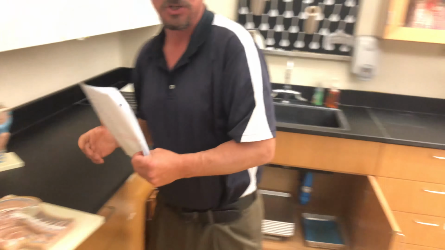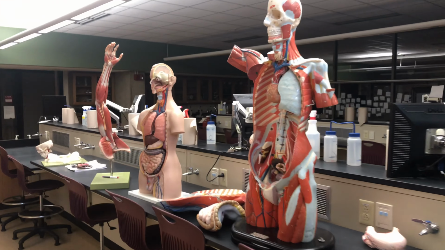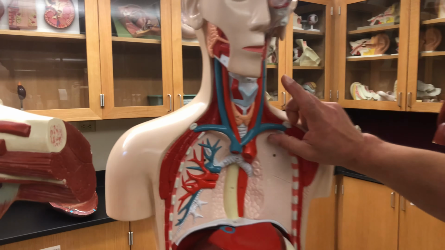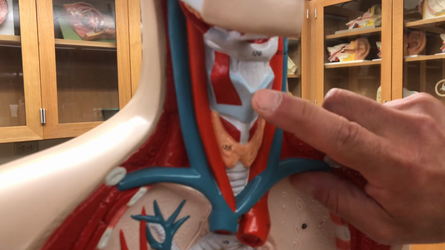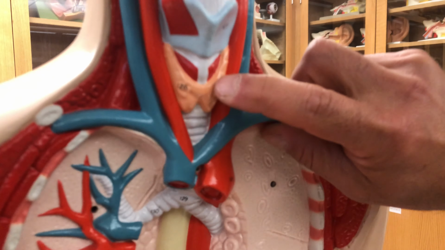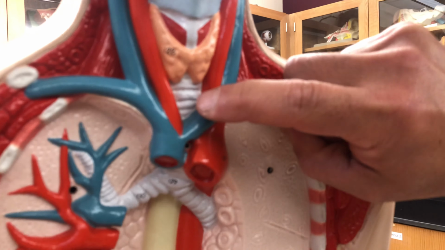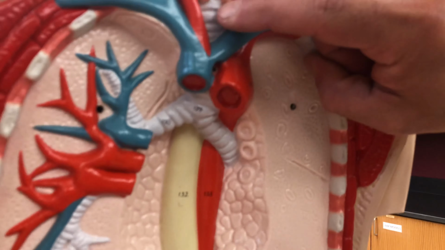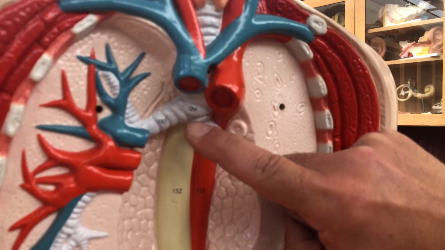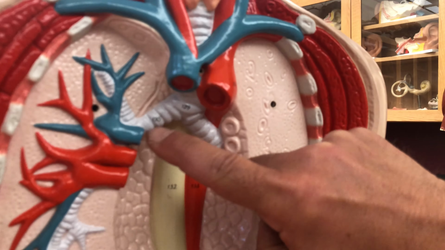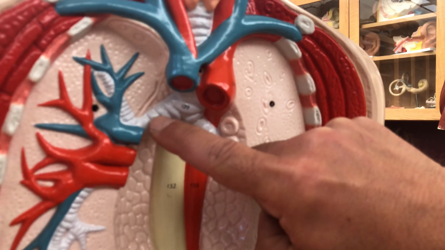So we will find a trachea model really quick here. So we can come right here. This is not the best, I know, but we can see there's our larynx right here, folks. As we drop down, this structure hidden behind the blood vessels, there is our trachea, and we follow the trachea down, and we can see where the trachea then splits into these branches right here. Those branches are called bronchi.